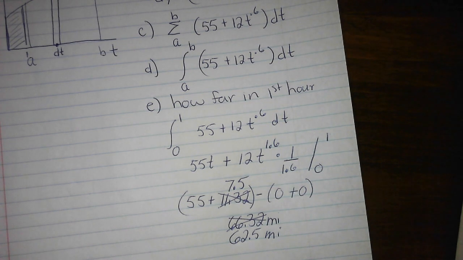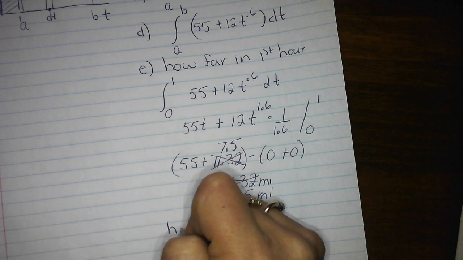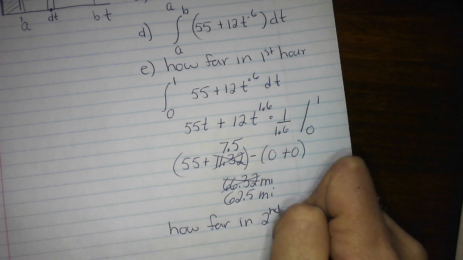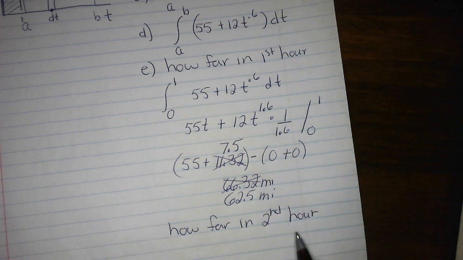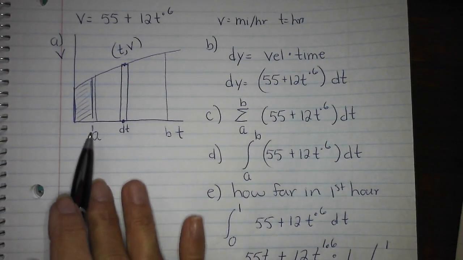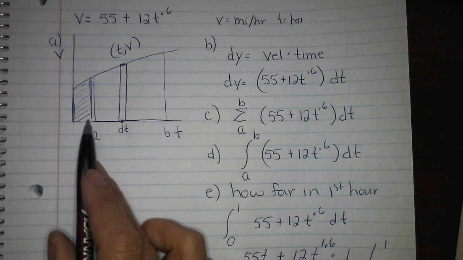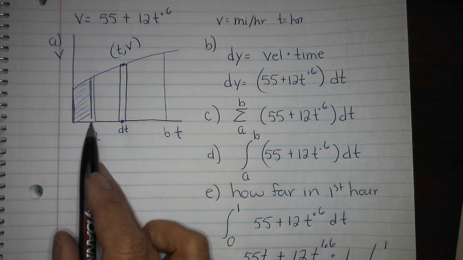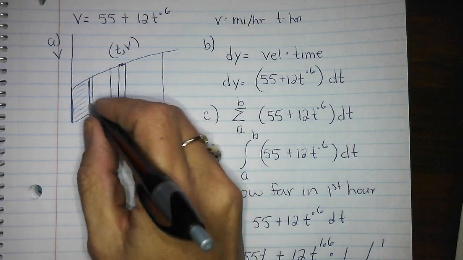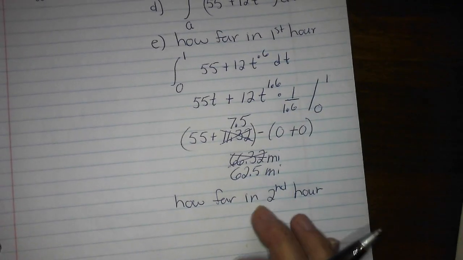Second question says, how far did you travel in the second hour? So it's still on part E. Well, you've got to think about where the second hour of travel is on your graph. Between what two values is the second hour? The second hour starts after you've completed the first hour, so from 1 hour to 2 hours would be my amount of travel in the second hour. So interpreting this question and finding the boundaries was the challenge here.